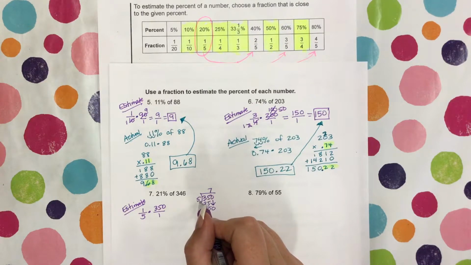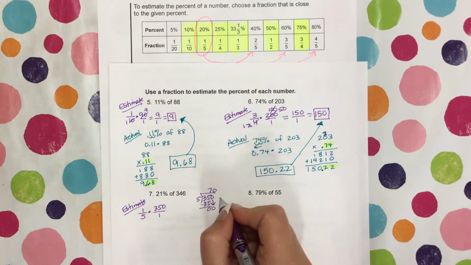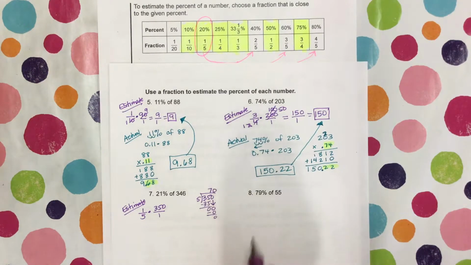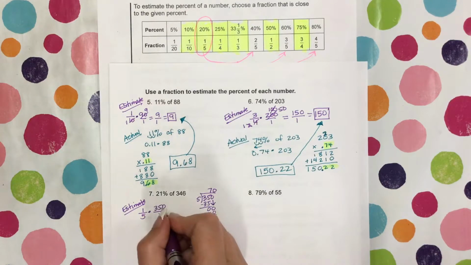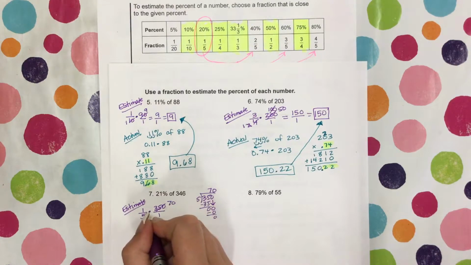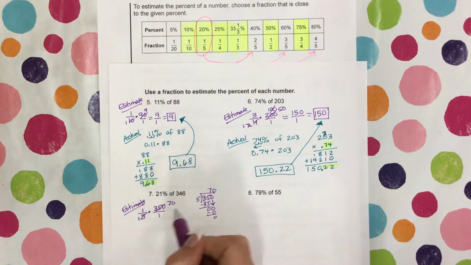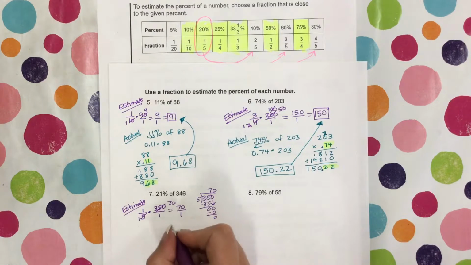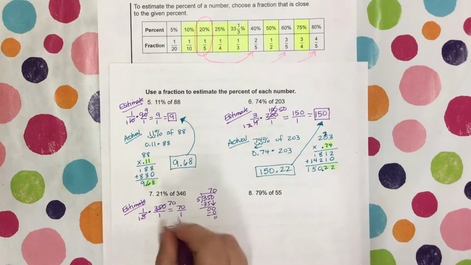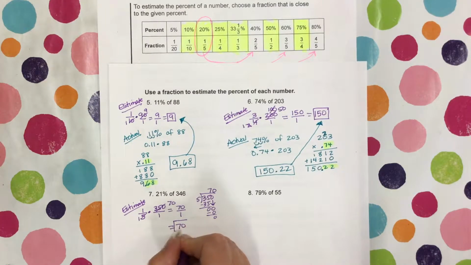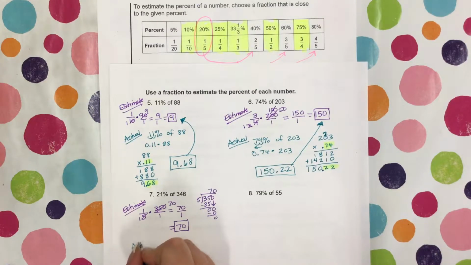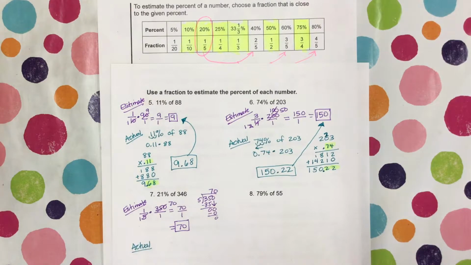Okay. 5 does not go into 0, and so 0 times 5 is 0. No remainder. Boom. We're done. So that means that 5 goes into 350 70 times. And 5 goes into itself 1 time. Then we just multiply across. 1 times 70 is 70. 1 times 1 is 1. So our answer for our estimate of 21% of 346 is equal to 70. Now let's go ahead and find the actual value and see how close we are.